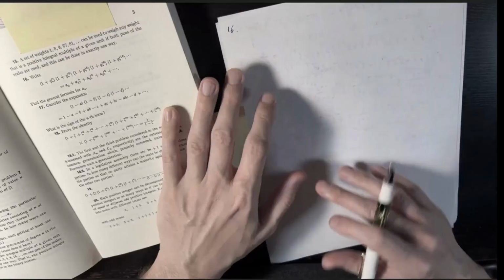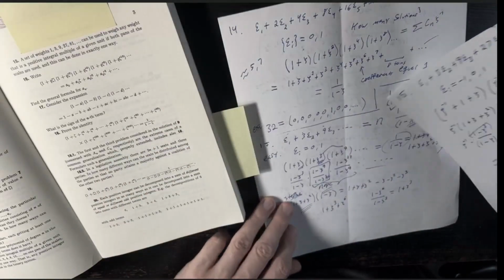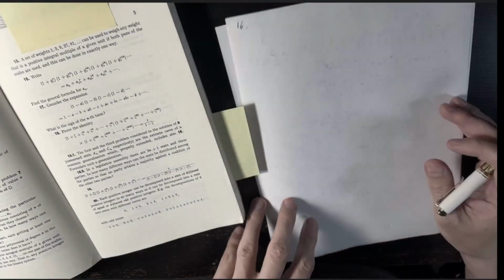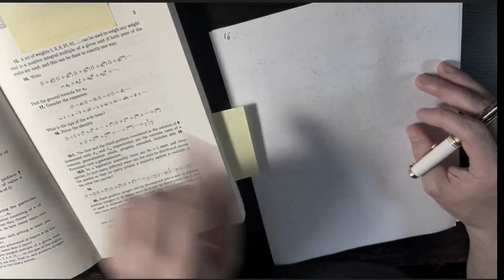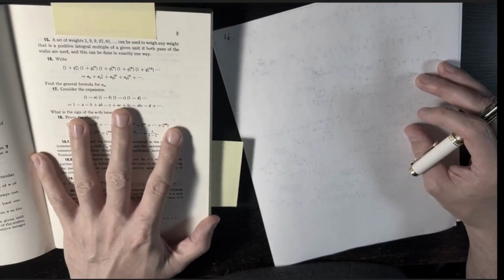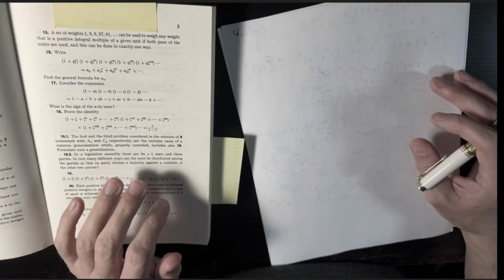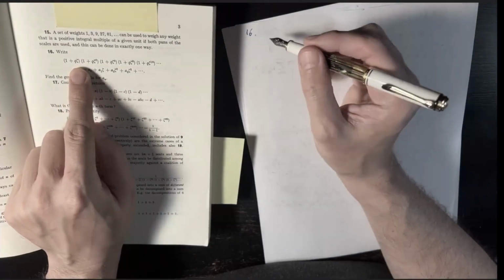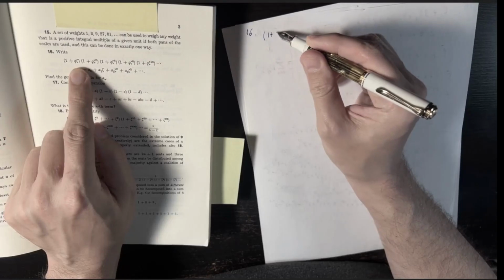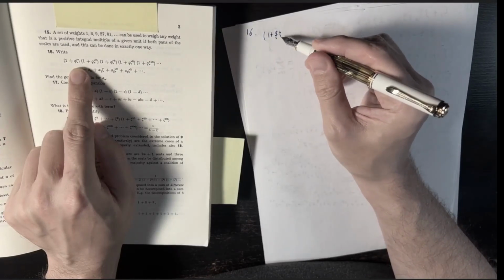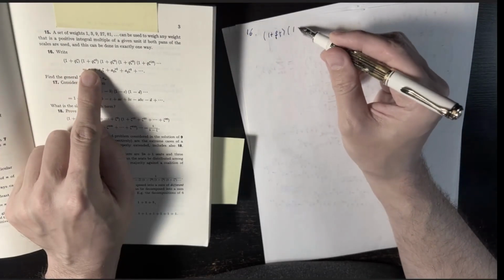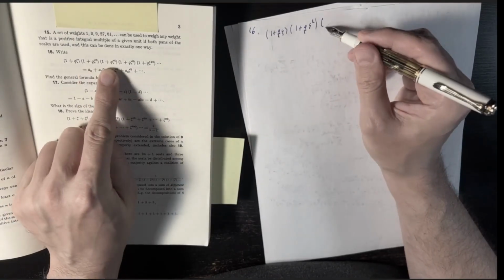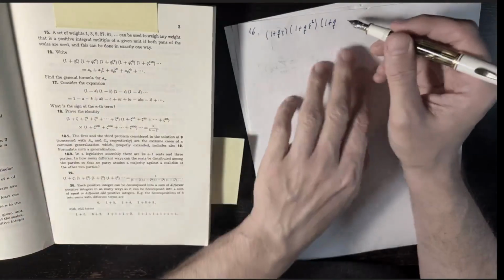Anyway, 16 asks you to write this, how well you can read that. Yeah, maybe it's in the distance, I don't know. It says write 1 plus q zeta times 1 plus q zeta square times 1 plus q zeta to the 4.